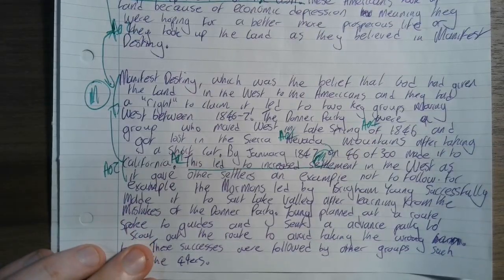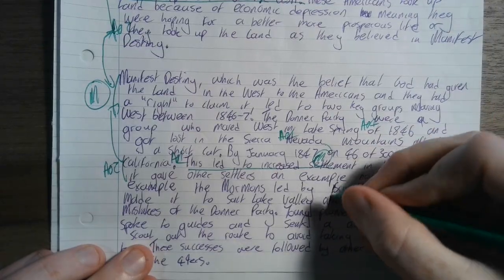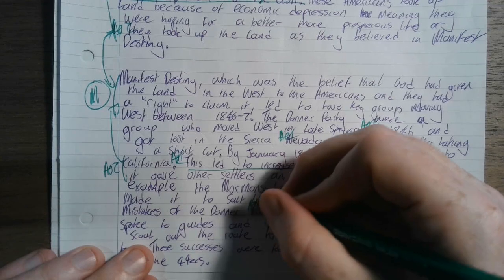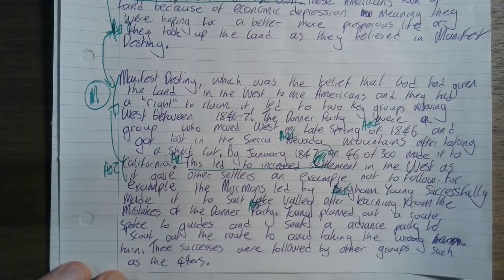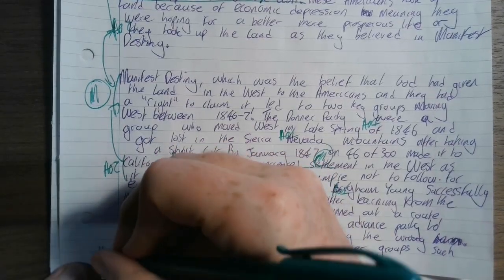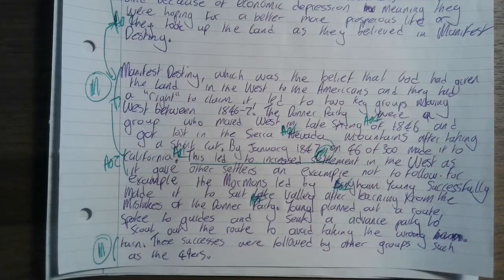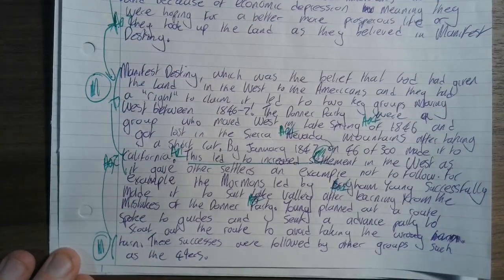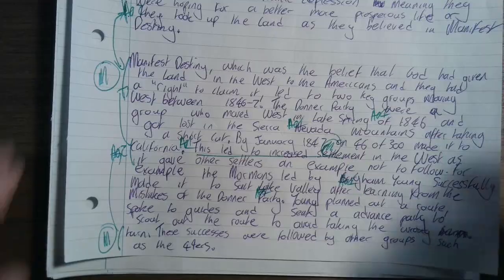Again, that links back to the link over here. For example, the Mormons, led by Brigham Young, successfully made it to Salt Lake Valley after learning from the mistakes of the Donner Party. AO1 again. Young planned out a route, spoke to guides, and sent an advance party to scout the route to avoid taking the wrong turn. These successes were followed by other groups such as the 49ers, and I bet you can suspect here in my next paragraph I'm going to be talking about, because I'm going back to my theme about how people were learning off each other as they were going and led to rapid expansion.